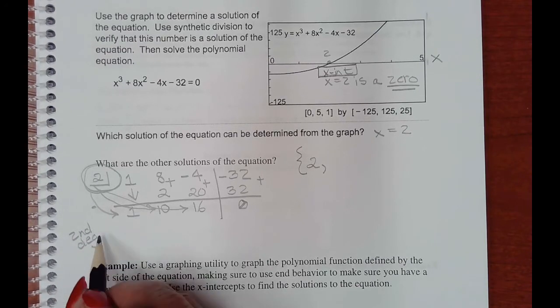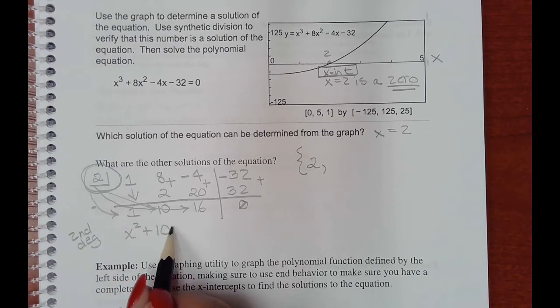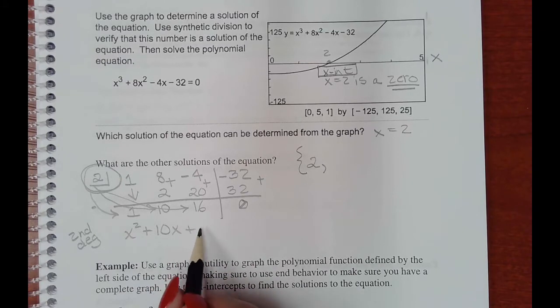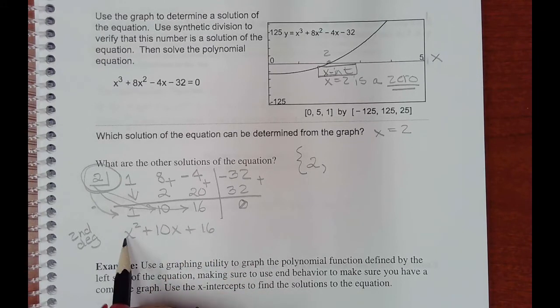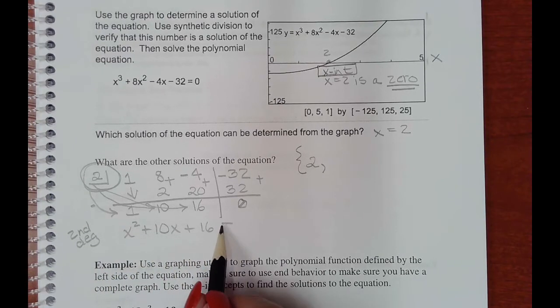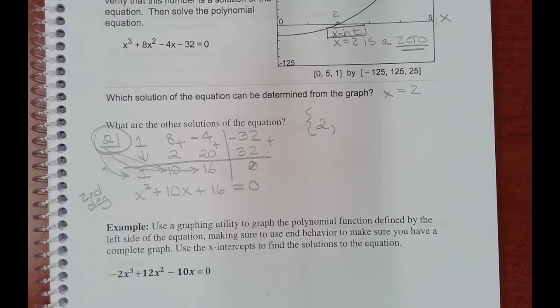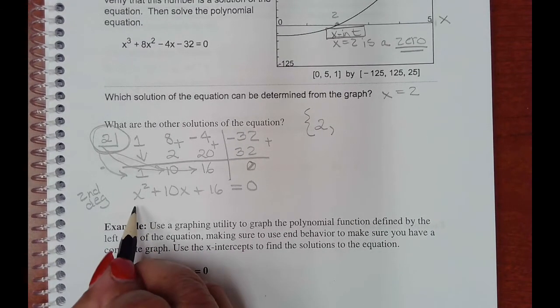So this 2nd degree remaining polynomial is 1x squared plus 10x plus 16, and we want to know what are the zeros of this remaining polynomial that is now in 2nd degree form. And we can factor this.